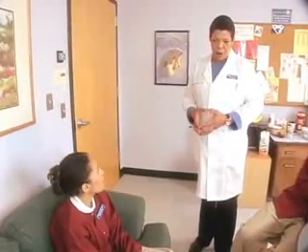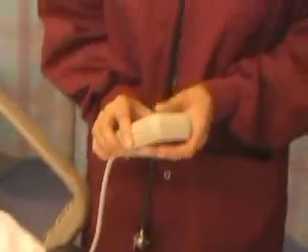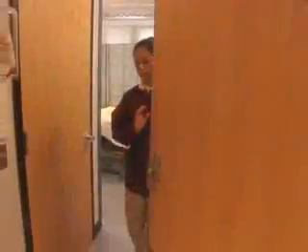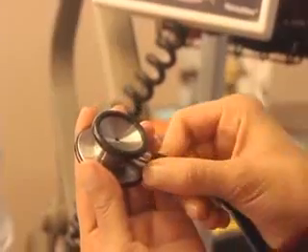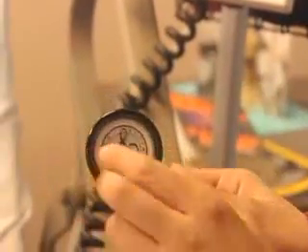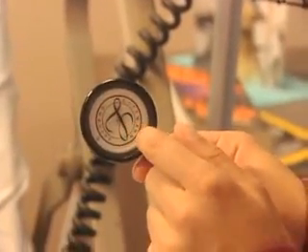Now, if you find this is a problem, try making sure the room is quiet. And check your equipment and connections. Check your stethoscope for the correct positioning of the head if it's a dual head, so the sound is being conducted through the bell or diaphragm, depending on the site you're using, of course.